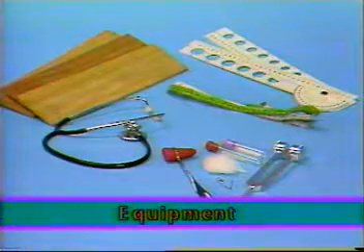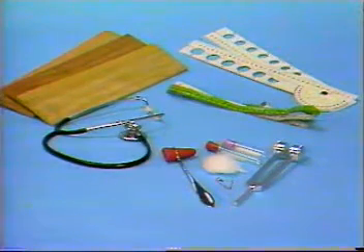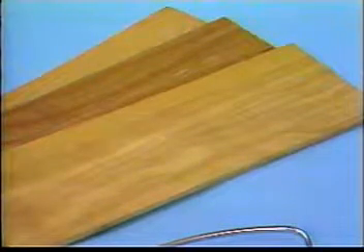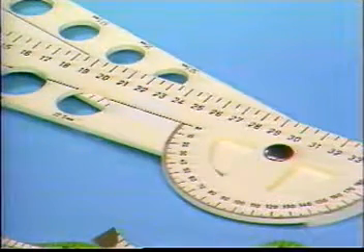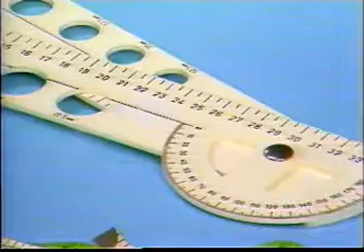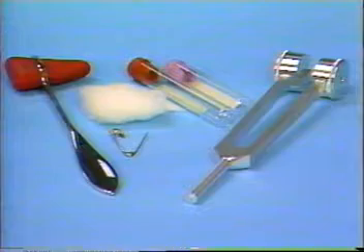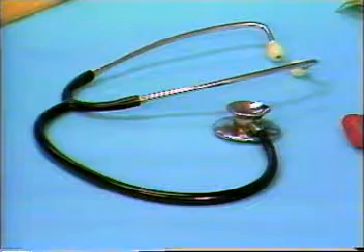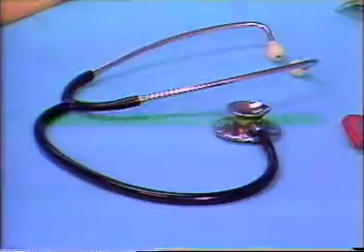Equipment. Certain basic equipment is required to conduct a proper examination of the musculoskeletal system. Wooden blocks to assess leg length discrepancies, measuring tape, goniometer to accurately measure angular deformities and ranges of motion, a neurological hammer, pin, cotton wisp, tuning fork, and containers to test hot and cold sensation, and a stethoscope to auscultate arteries for bruits or to auscultate vascular lesions of bone.